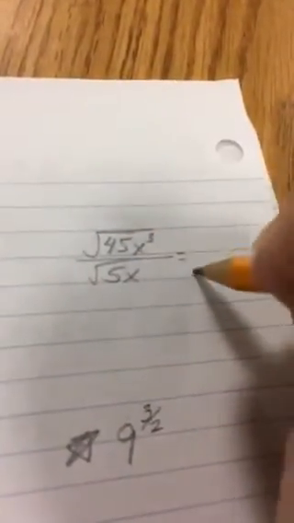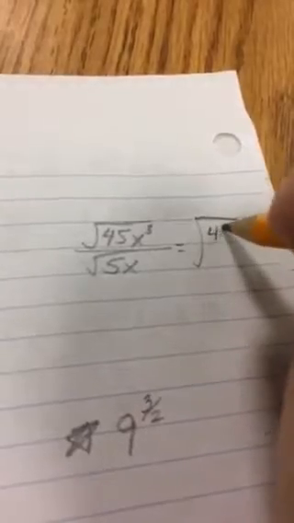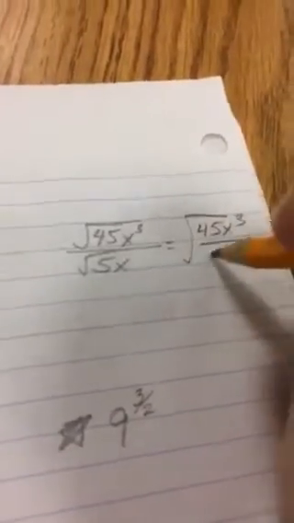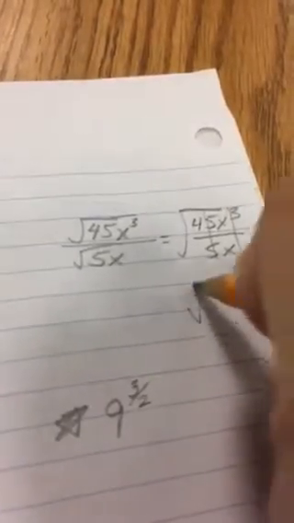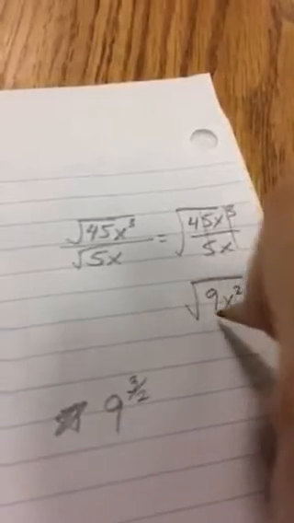Same for a division problem. If they are both the same root, meaning both square roots, I can combine them and say it's the square root of 45x cubed over 5x, and I can just reduce. And so that's the square root of 9x squared, and that's a pair of 3's and a pair of x's, so 3x is my answer.